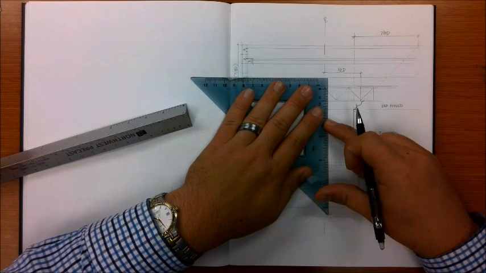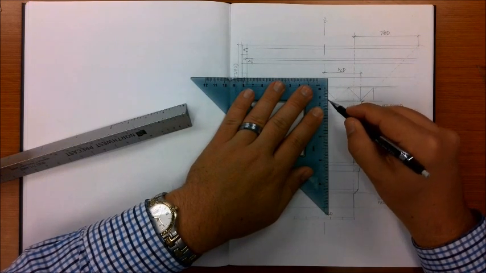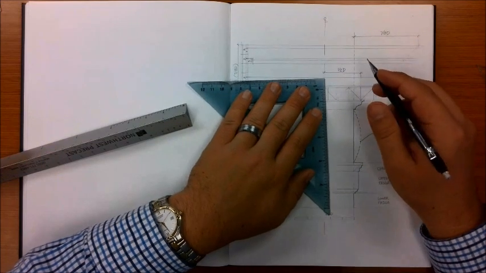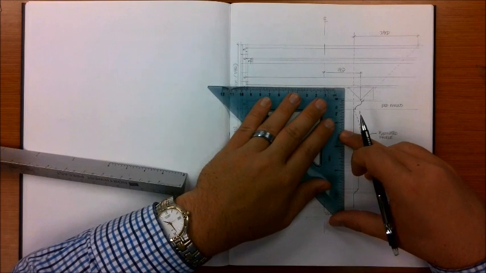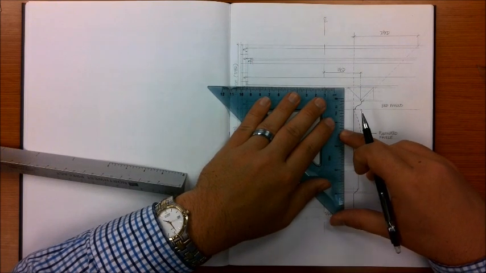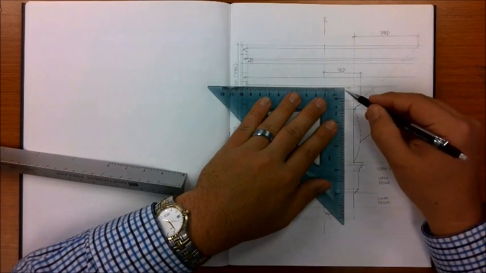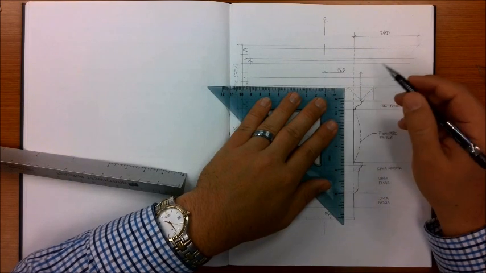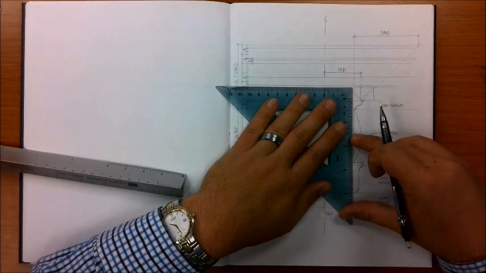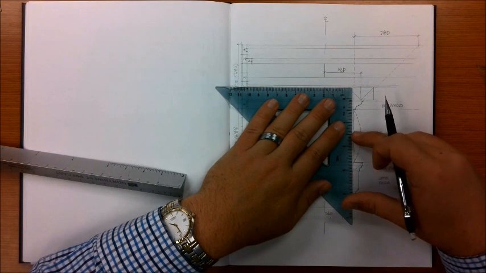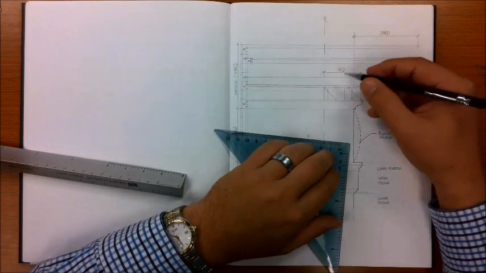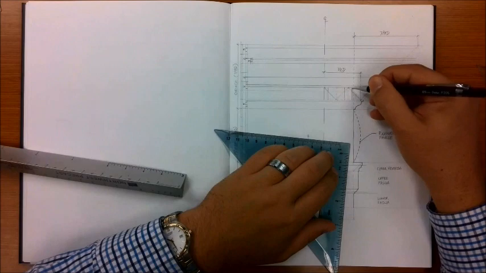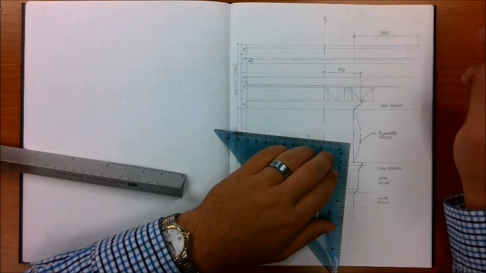So if I take a line down from there, and I come on over to this other side, take a line down, same with this one, anywhere that diagonal is crossing that other line. And there we go, we've got one of our dentals figured out.